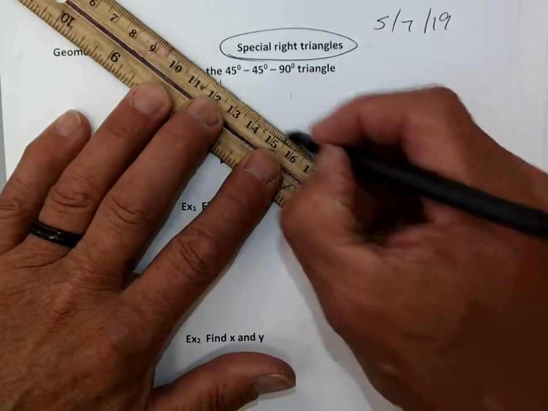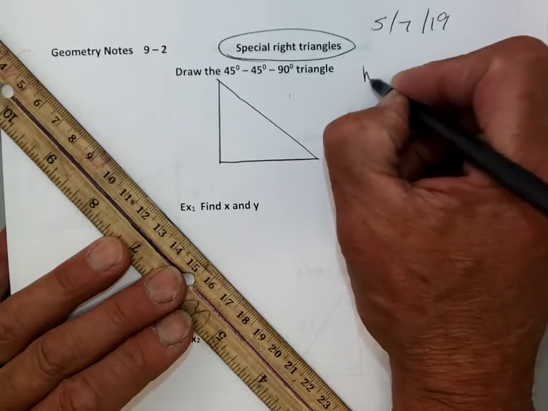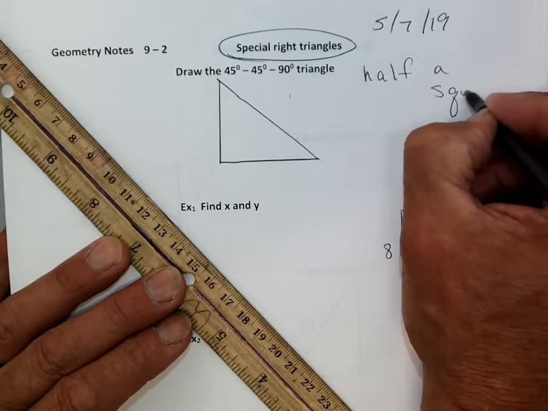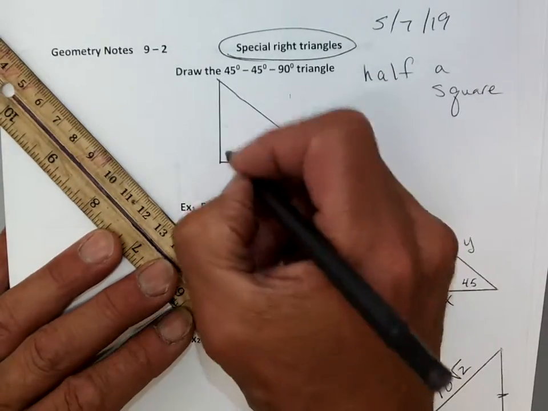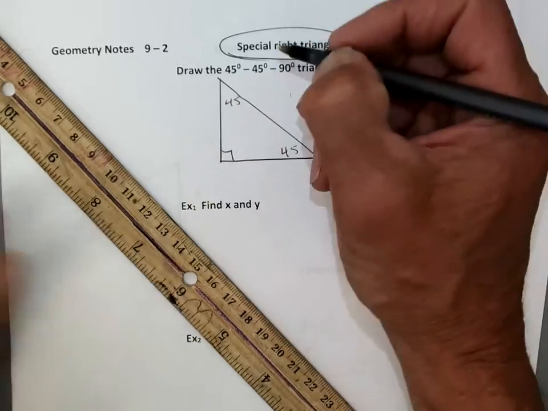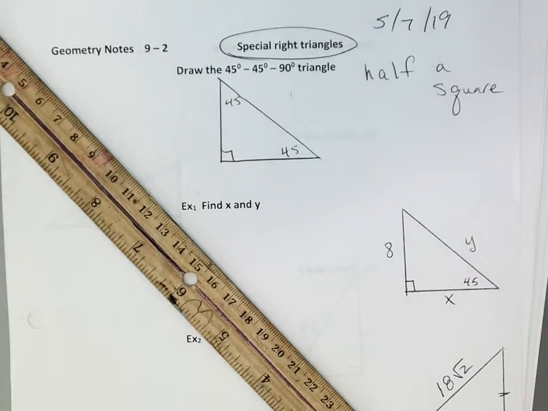Now it's half a square. So it's half a square, okay? So I'm going to draw it: 45 degrees, 45 degrees, 90, okay? Now, this works for every 45, 45, 90, everyone. Big ones, little ones, okay?